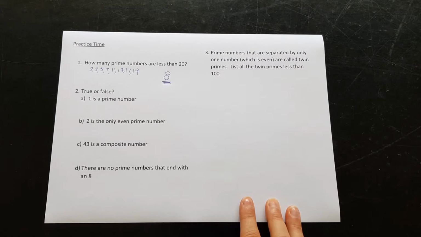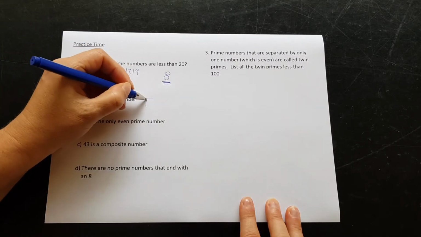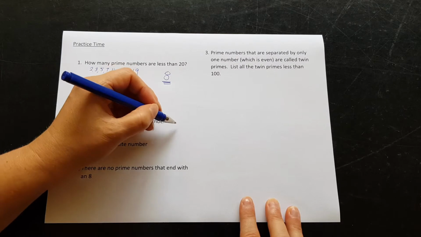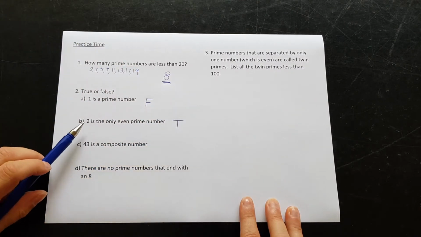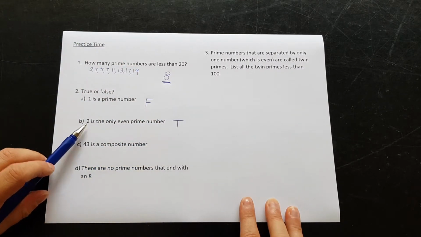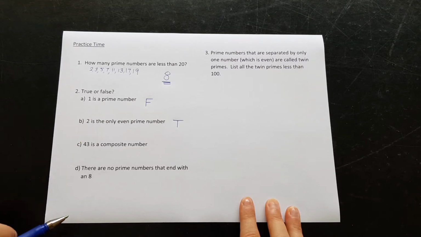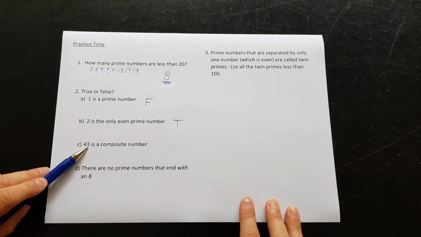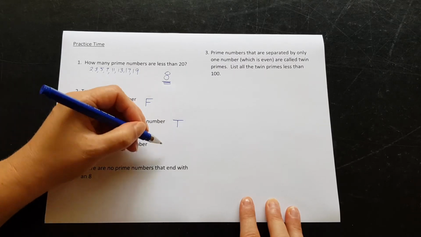Question 2, true or false? A, 1 is a prime number. Now remember, 1 is not prime or composite, so that is actually false, F for false. B, 2 is the only even prime number. That is true because every other even number will have 2 as a factor, so making it a composite number. C, 43 is a composite number. That is also true.